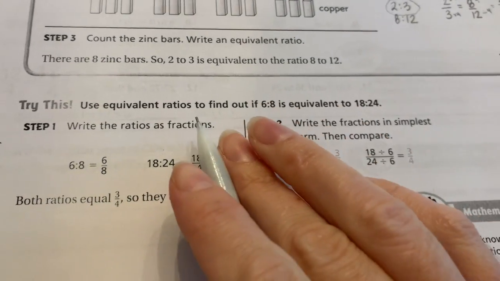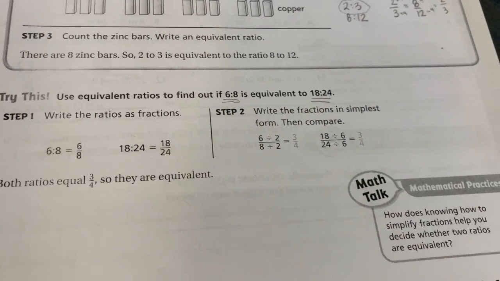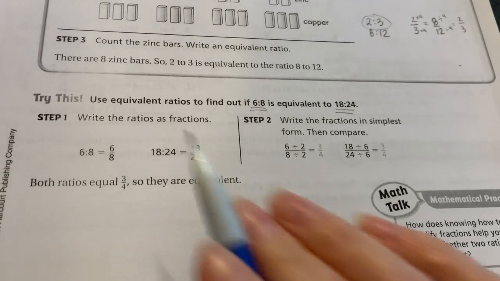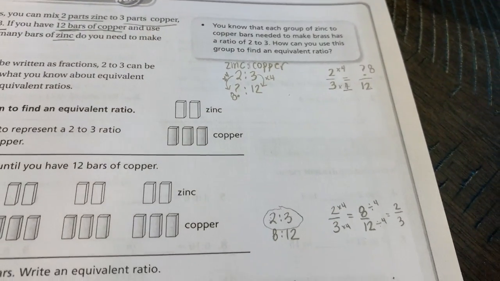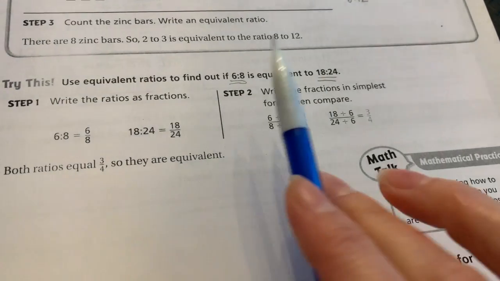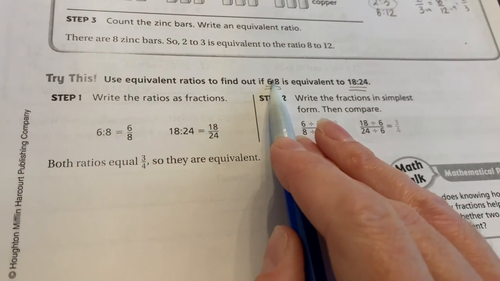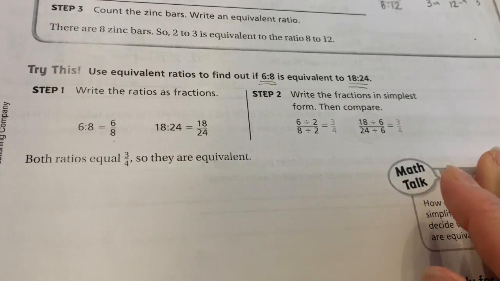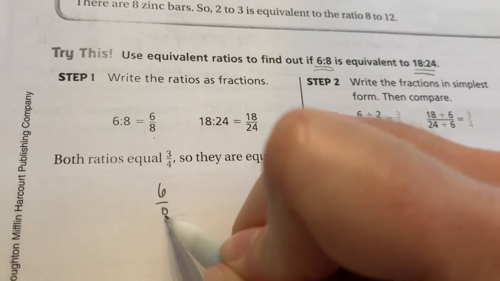For the try this, we want to see if 6/8 is equivalent to 18/24. In order to do this, they want us to write them as fractions, and I almost suggest that you all do it as fractions just because you're so used to dealing with them from this past year. But you can leave them as ratios if you want. I just don't want to add any more confusion. So the 6/8 ratio, we write as a fraction, 6/8, and then the 18/24. Then we're going to reduce them fully. If when you reduce them fully, you get the same answer, then you know they're equivalent.